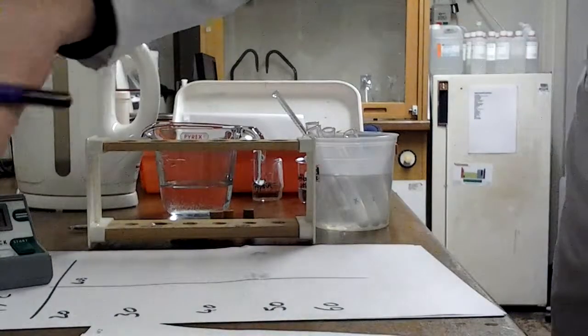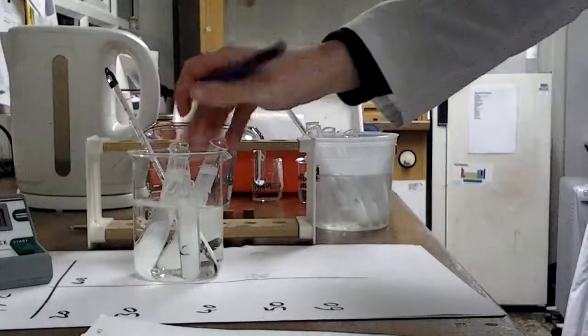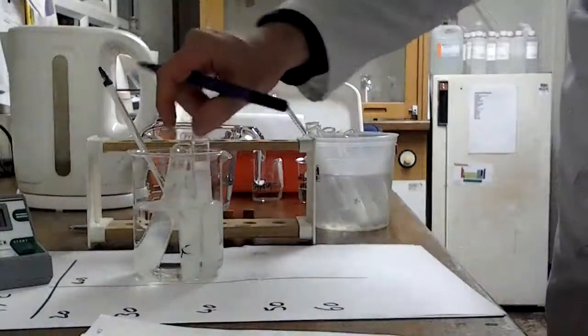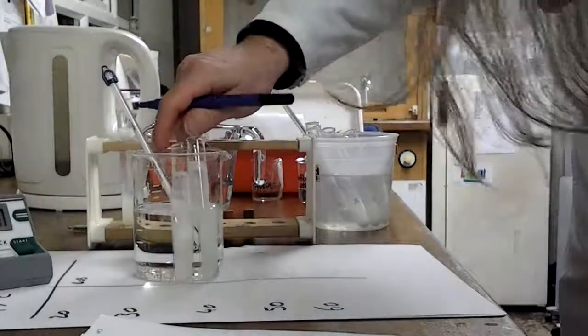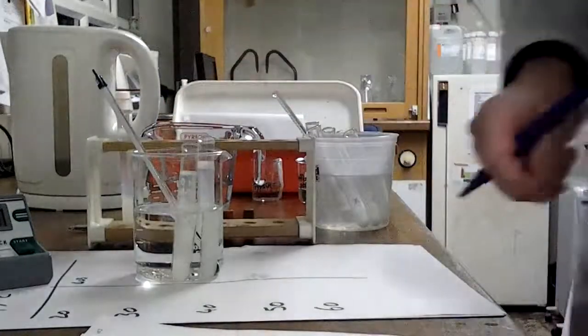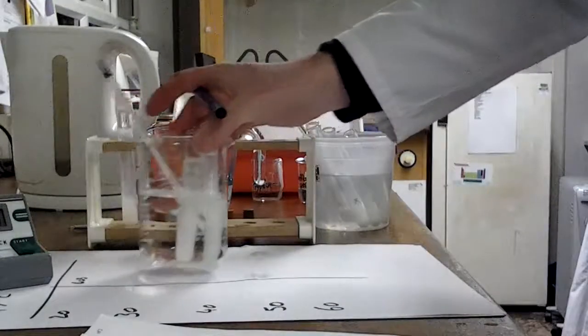Let's have a quick check. That one I don't think is quite visible yet, so I've looked at the other tubes and they're not quite visible. So it's just that one. So I'm going to put that one in the rack. I'm going to keep an eye on those to get my repeats, and as soon as they're visible I'll be able to write them down in my results as well.